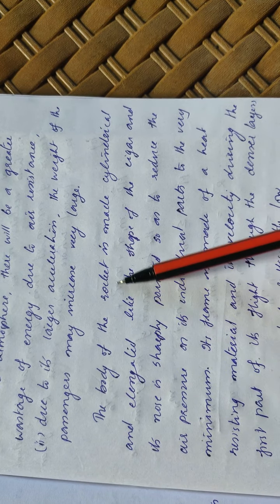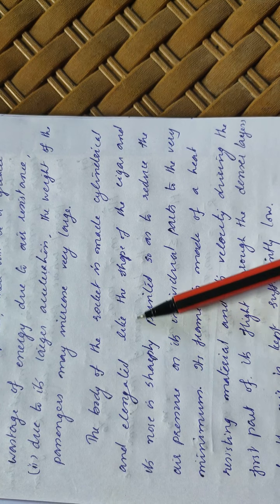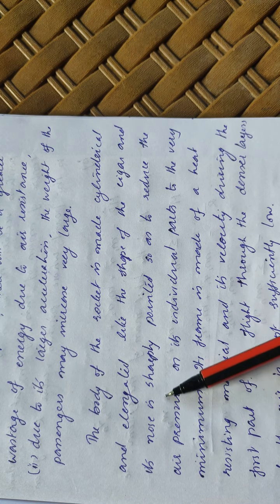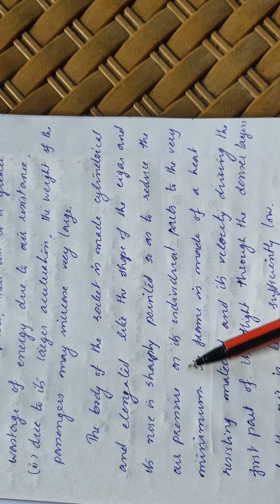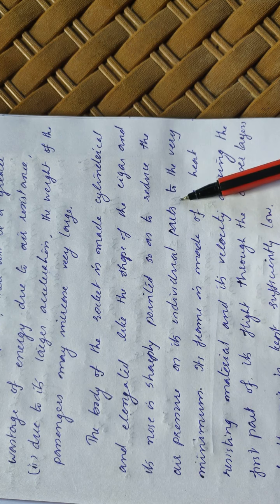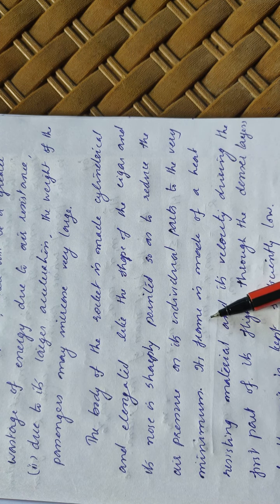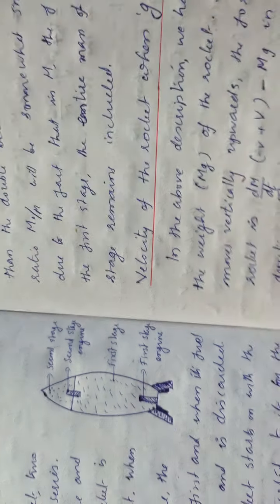So the body of the rocket is made cylindrical and elongated like the shape of a cigar, and its nose is sharply pointed so as to reduce the air pressure on its individual parts to the very minimum. You have seen the design of the rockets from this figure.